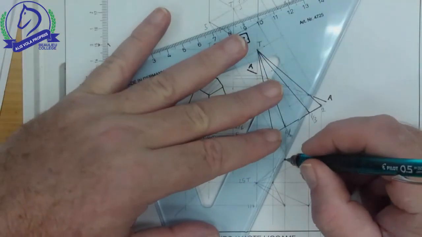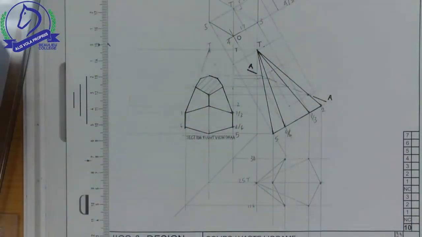So this would give us just the outline of our shape.